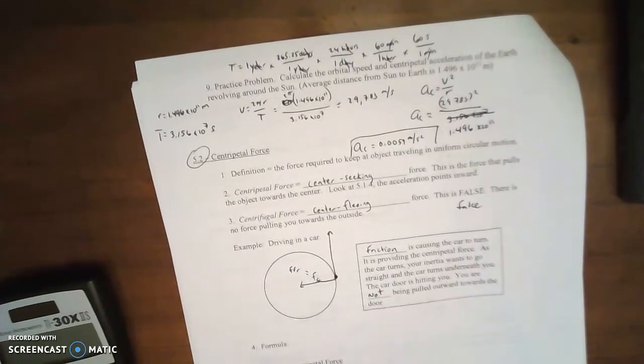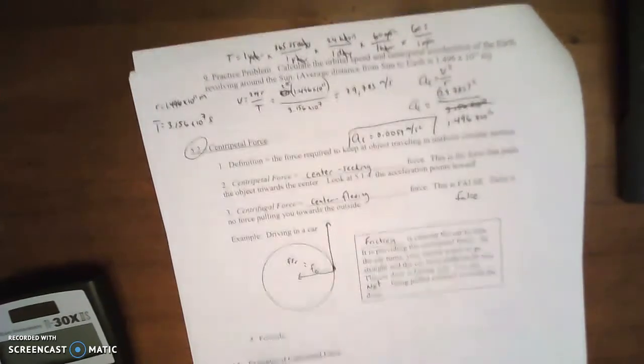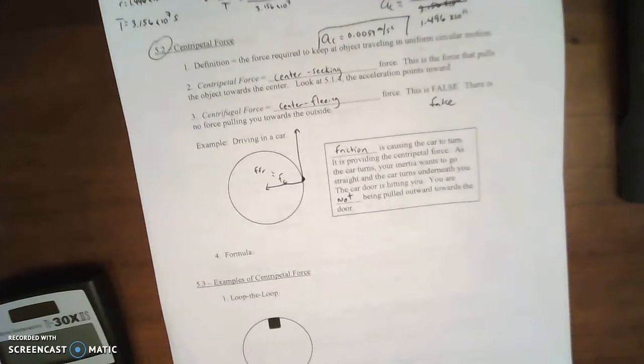Really, a centripetal force is just a friction, a tension applied, any kind of force that just happens to keep on pulling towards the center. So in a way, centripetal forces often act like net forces.